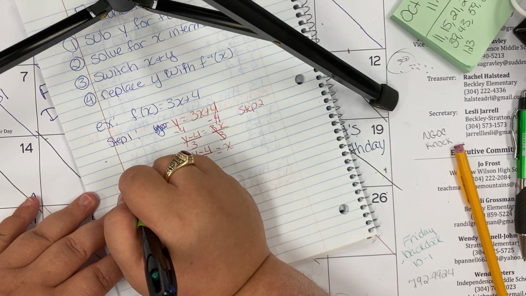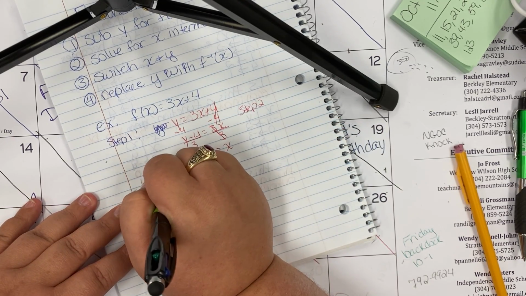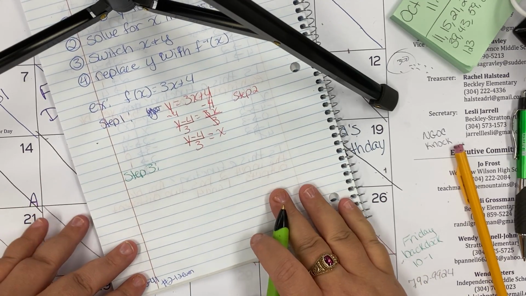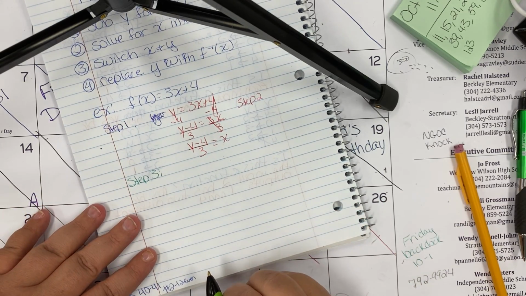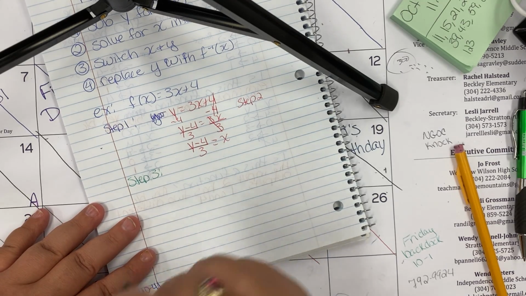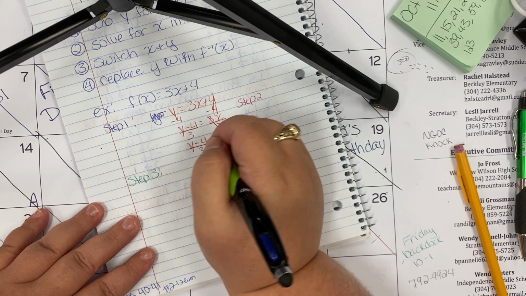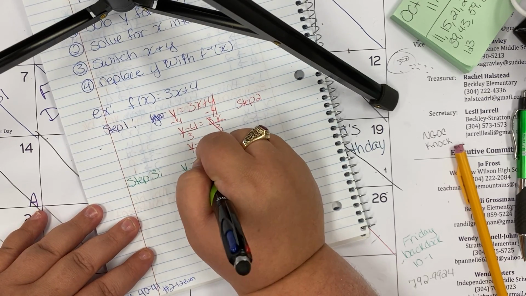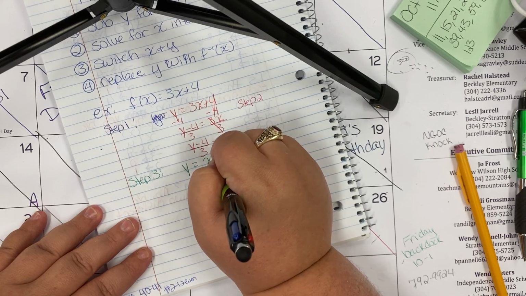Step 3 is to switch x and y. So I'm just going to switch where x and y are. I'm going to say y equals x minus 4 over 3.